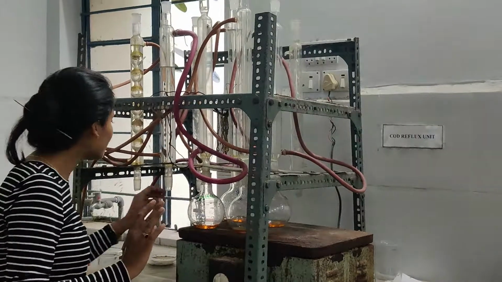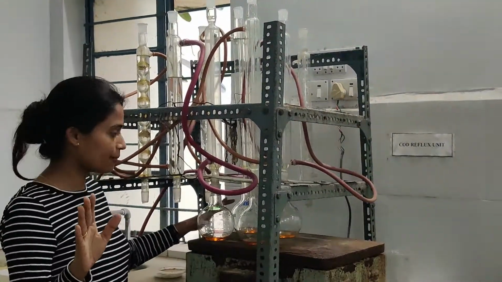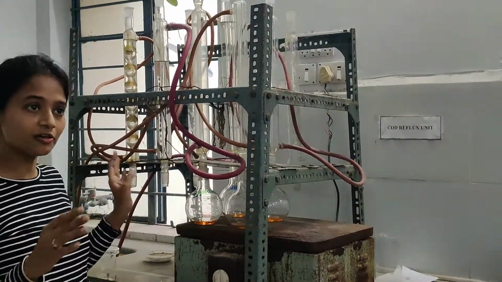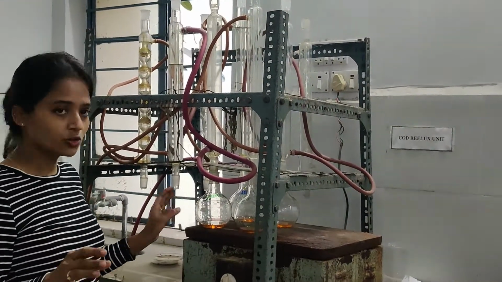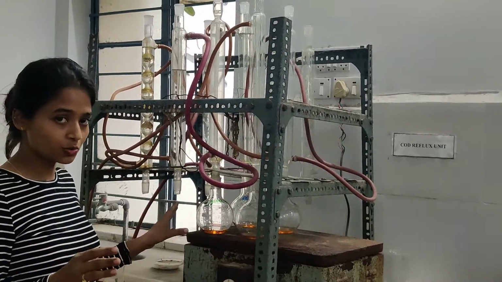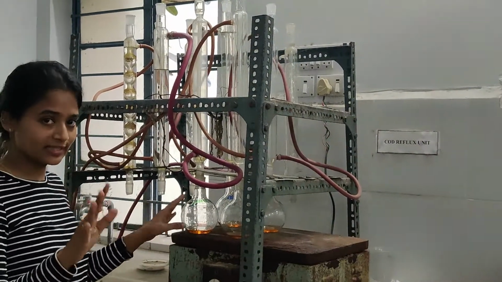For example, just consider that the 8 ml one turned green while refluxing. You will just discard it and not use it.